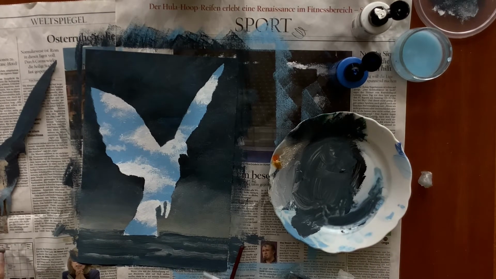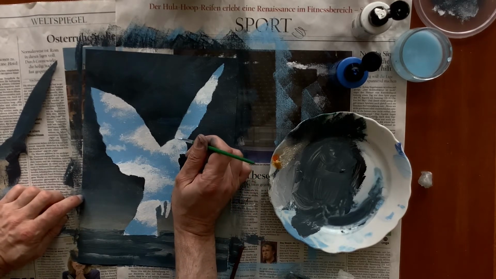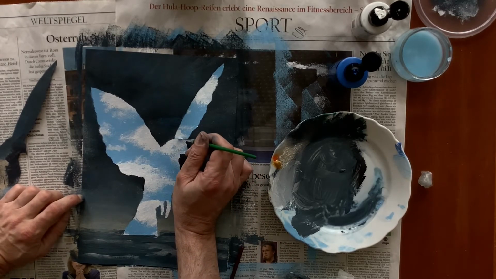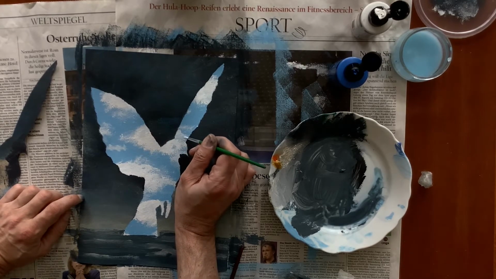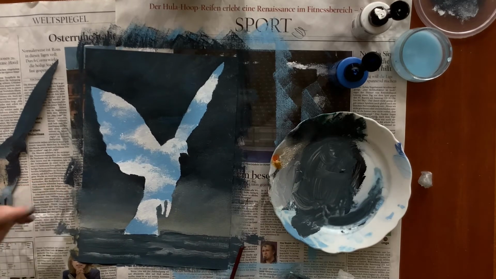As a final step, just like in the painting itself, if you want to, you could just paint a little bit of blue just above the bird's head so that you can see that more easily. But you don't need to do this.